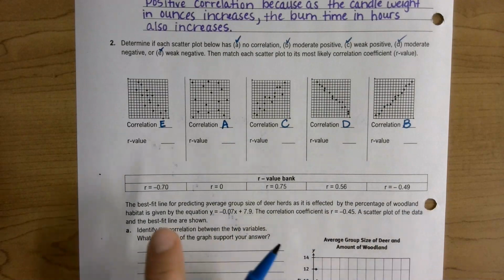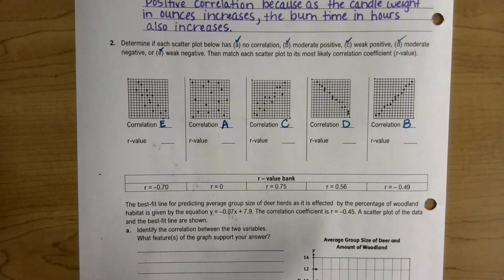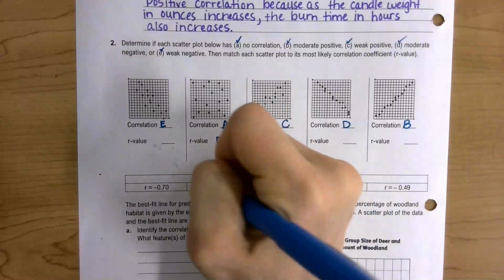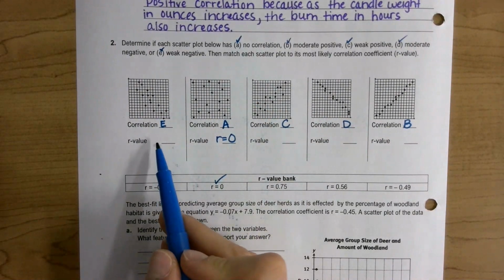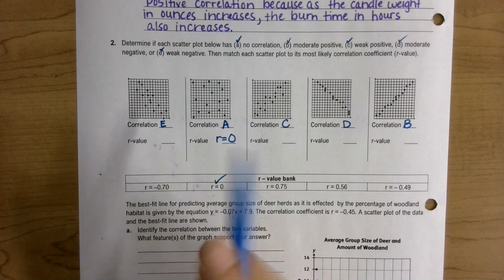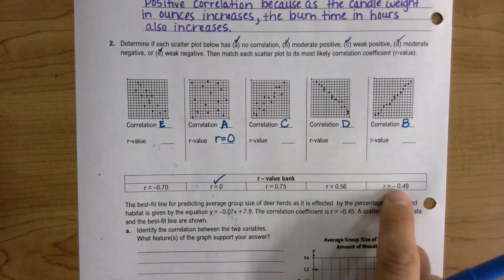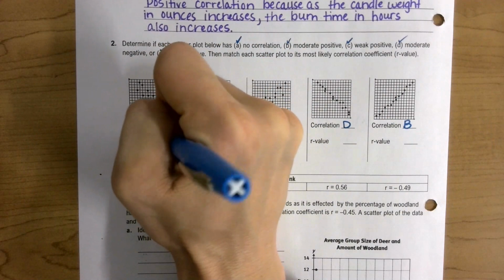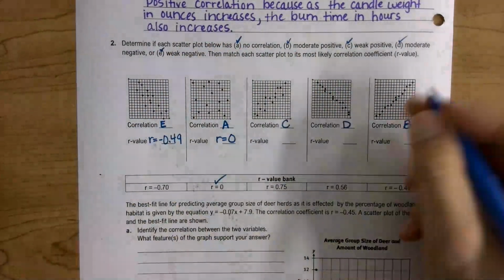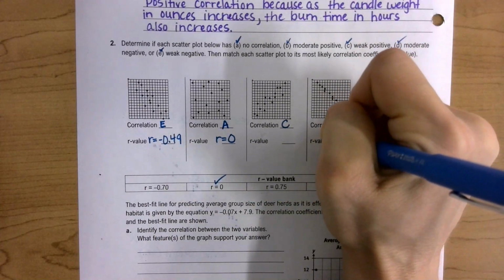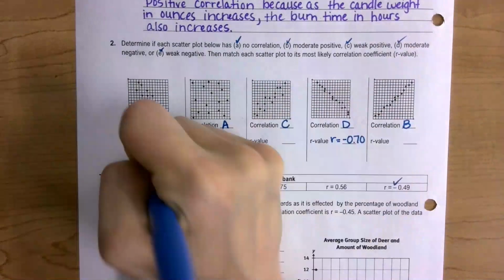So for weaker values, it needs to be closer to 0. Now, R equals 0 is no correlation, so I know that this one is going to go with my no correlation. Then for the weak negative, it's going to have to be a negative number closer to 0. So I have negative 0.70 and negative 0.49. This one's closer to 0, so I'm going to put this one negative 0.49. And then I know that this one is going to be the moderate negative. For D, R equals negative 0.70.